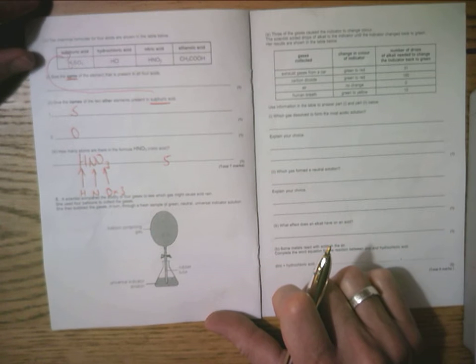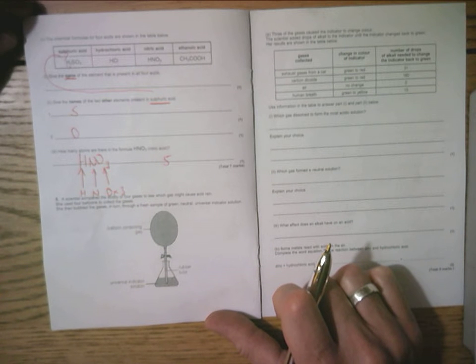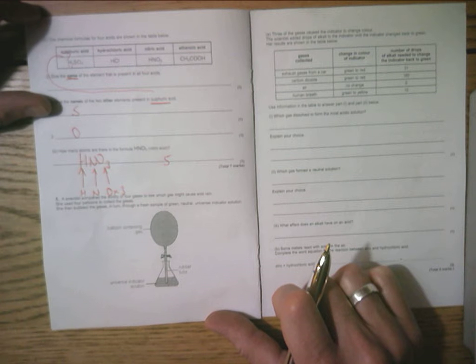Welcome to question 5 of the Year 9 Acids End of Unit test. Yes, a scientist compared the acidity of 4 gases to see which gas might cause acid rain. She used 4 balloons to collect the gases.